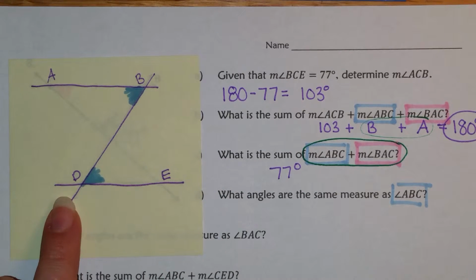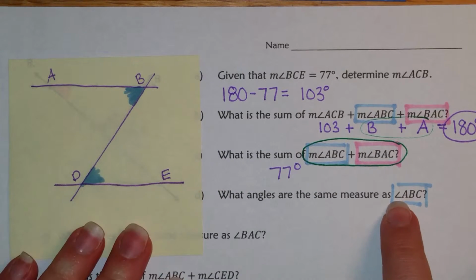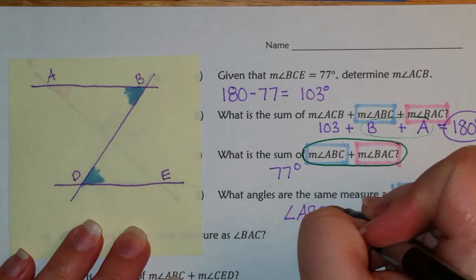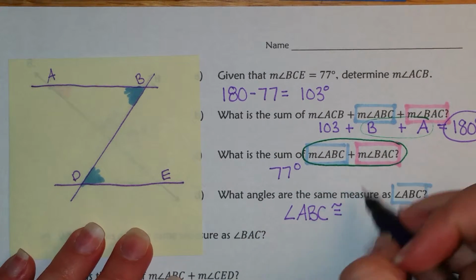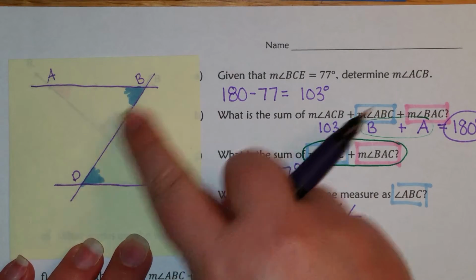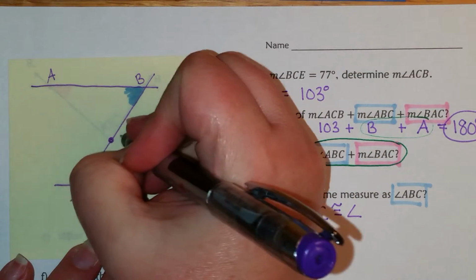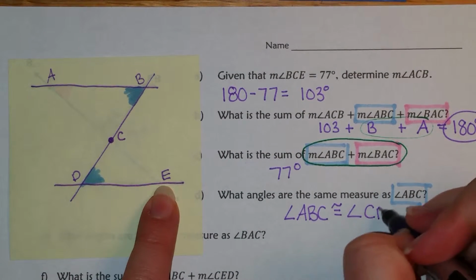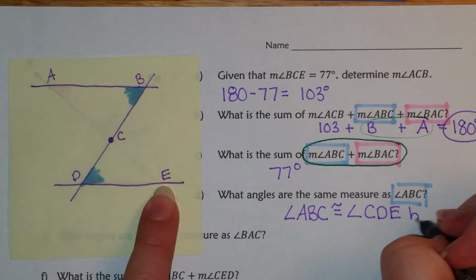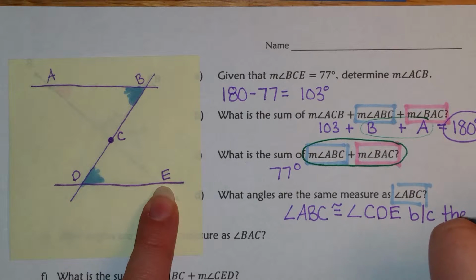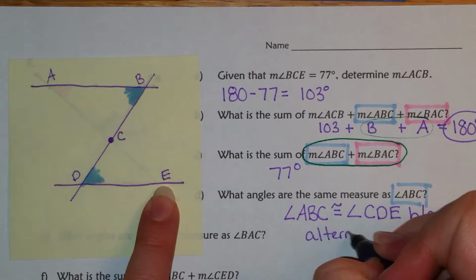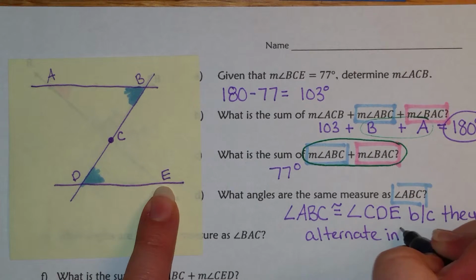If we look, this angle, looking at our transversals, is congruent to this angle because they are alternate interior angles. So when it asks me angle ABC, angle ABC is congruent to angle, technically, BDE. Remember, we have that point in the middle that is C. So we're going to say CDE, because they are alternate interior angles.